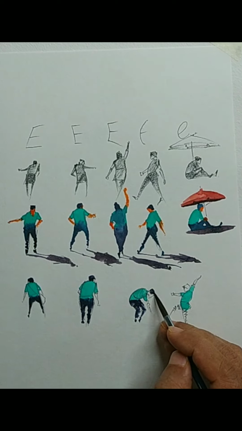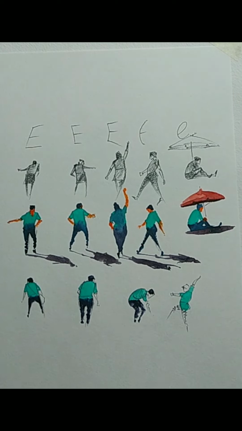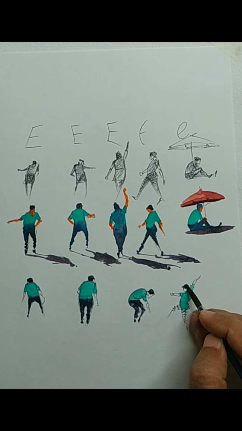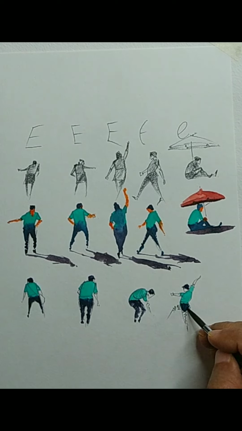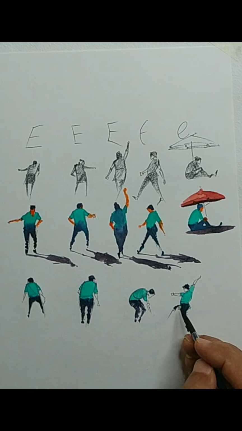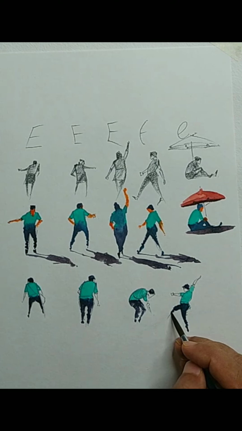Vocabulary in the sense the collection of different poses that you can remember and paint without any reference. That collection of possible images that you can draw increases, so that will give you a lot of confidence.